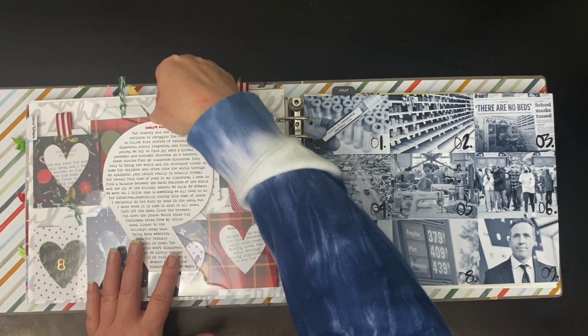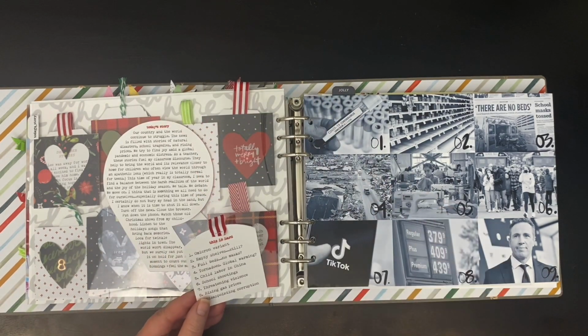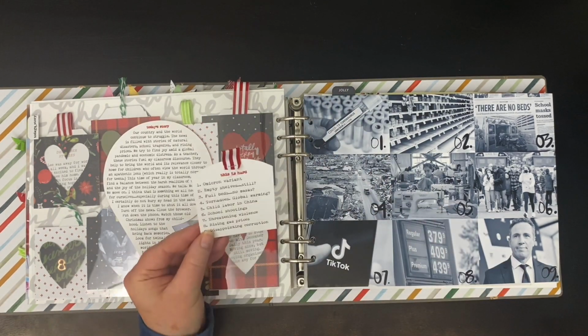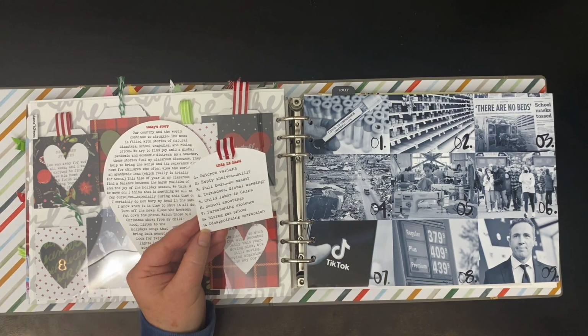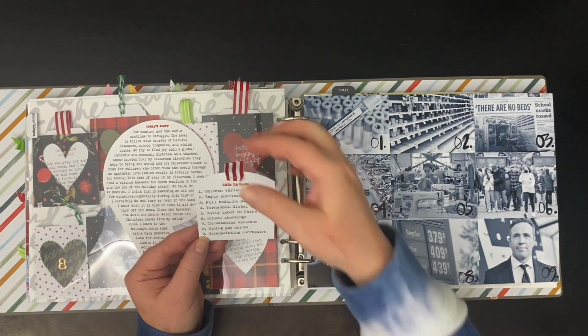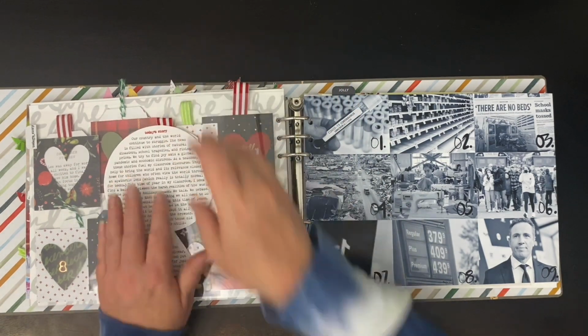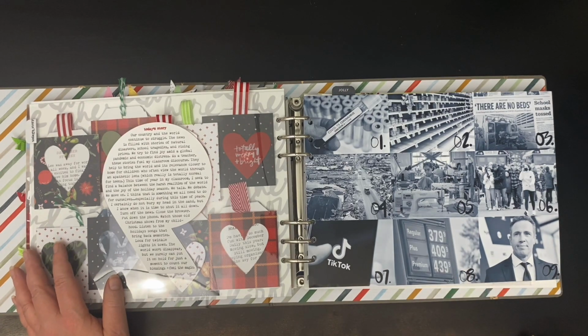And then I wanted to include a little description of each of the stories that I have on the opposite page. So I made this little tag and numbered them 1 through 9 and basically just listed what was showing in each photo. I put a little ribbon on top of that and it just slides underneath there so it can be pulled out to see what each story was.